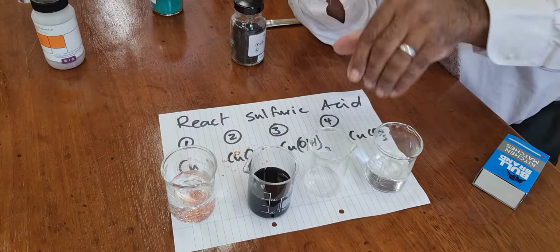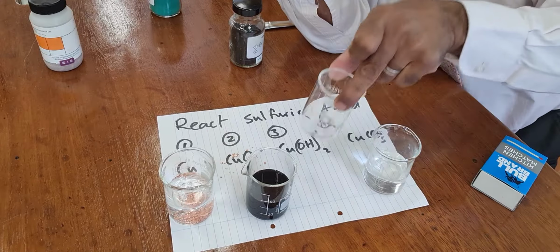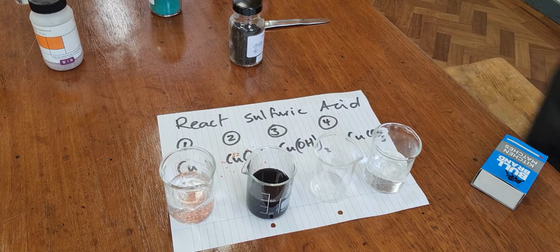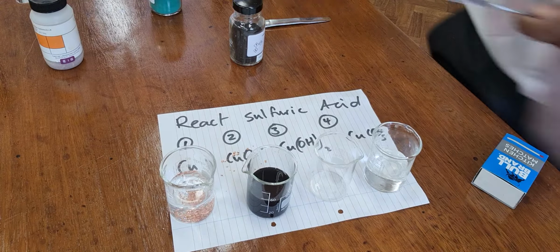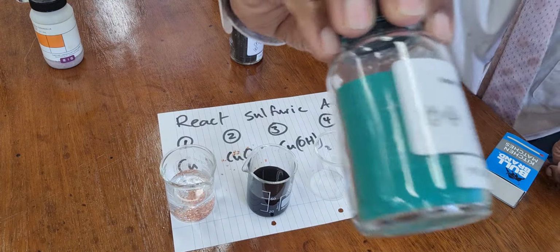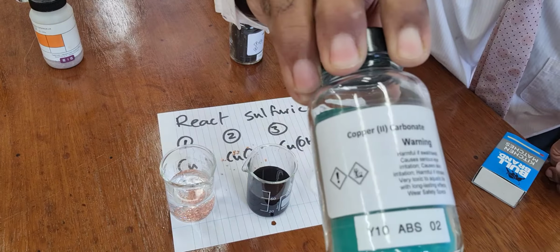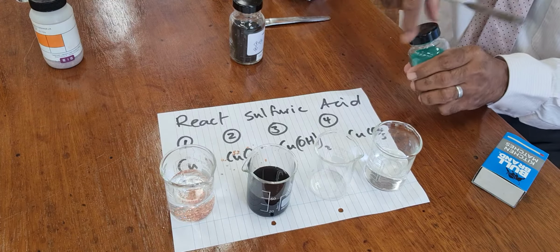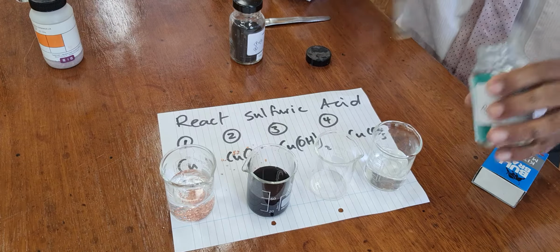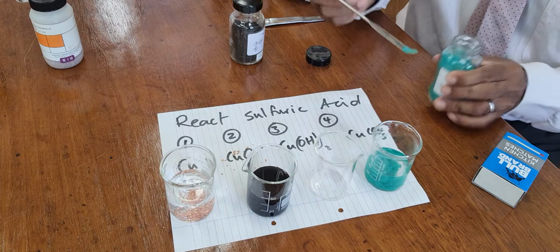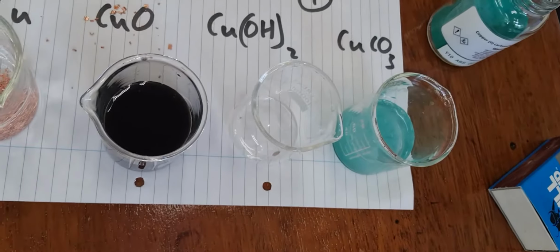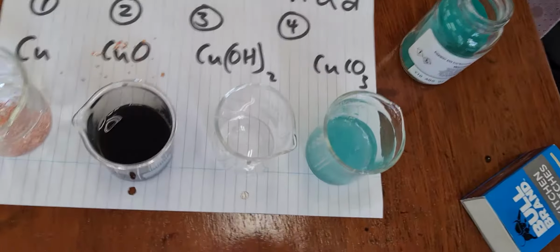This is the copper hydroxide, which I haven't got to show you. And then my favourite, the copper carbonate, we're expecting to see some fizzing. I hope you can see that fizzing.